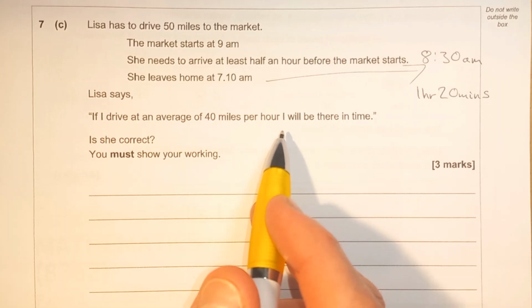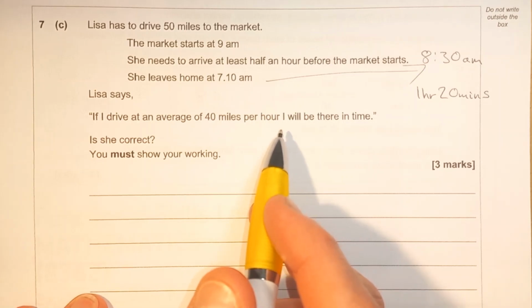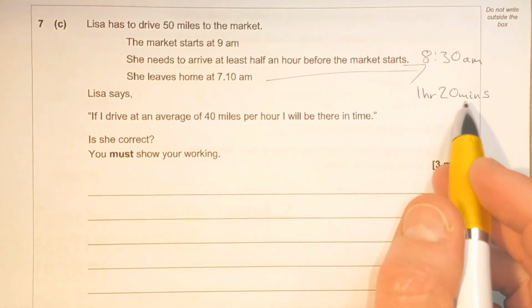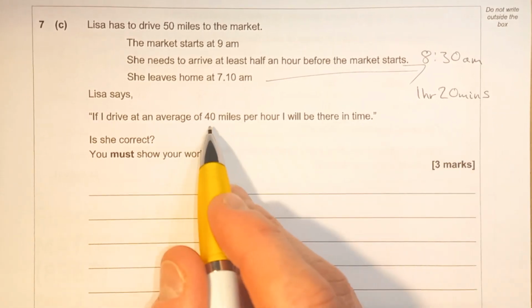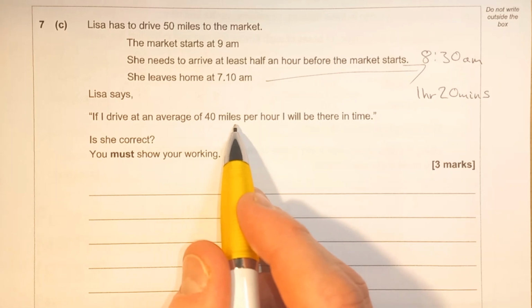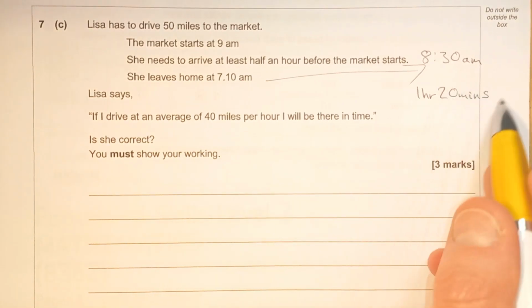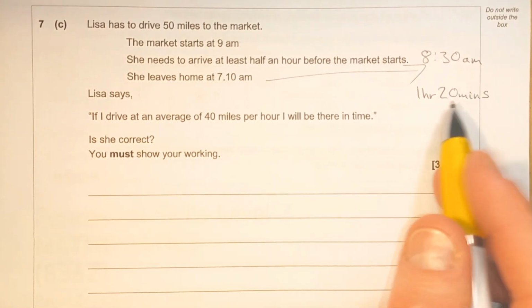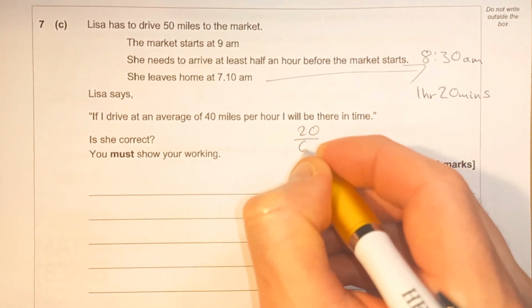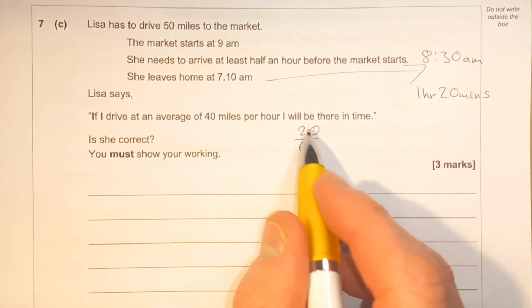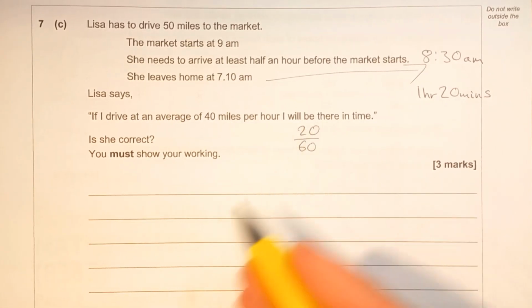So let's think of this. We know that in 1 hour she can travel 40 miles. How far could she travel in the extra 20 minutes? Well, 20 minutes is going to be 20 out of 60, because we're thinking of it in terms of miles per hour.